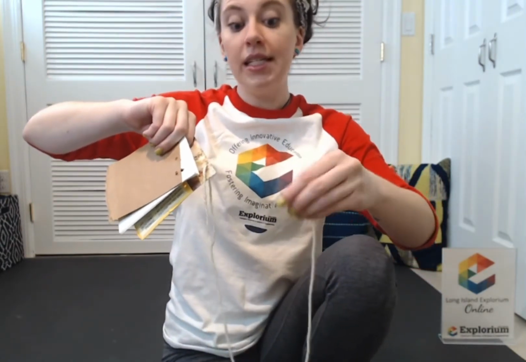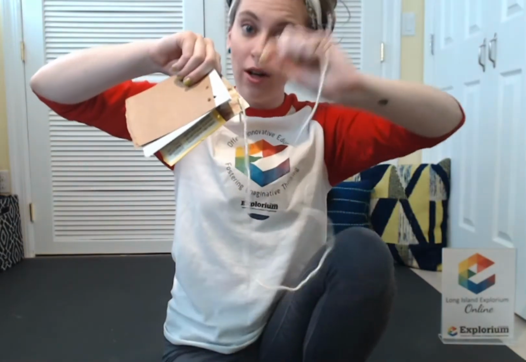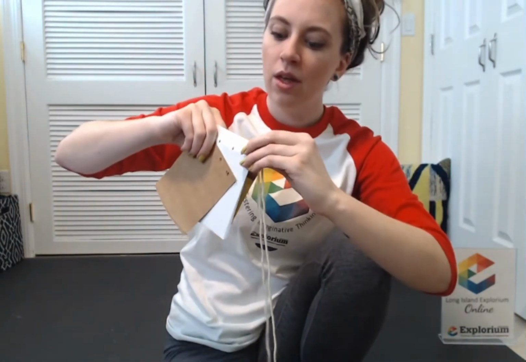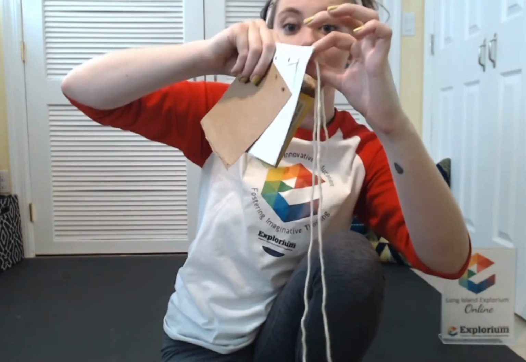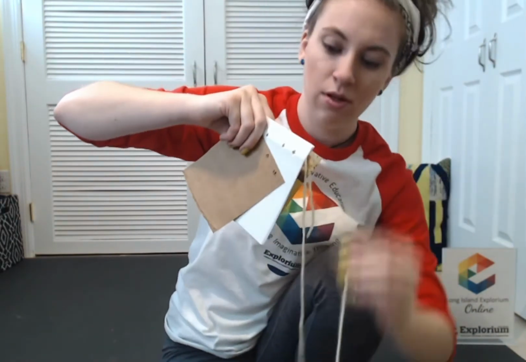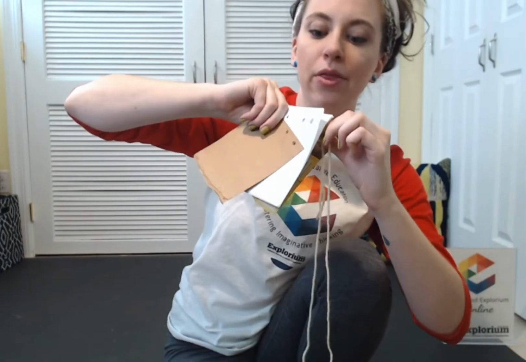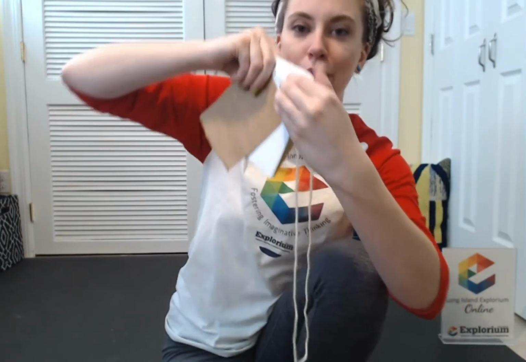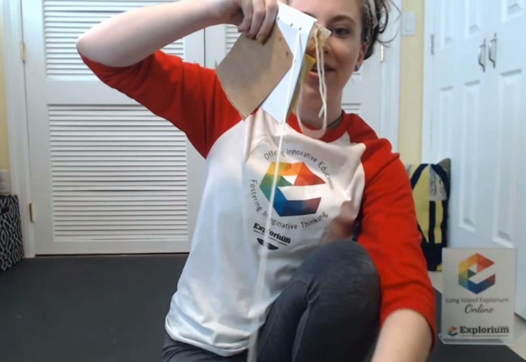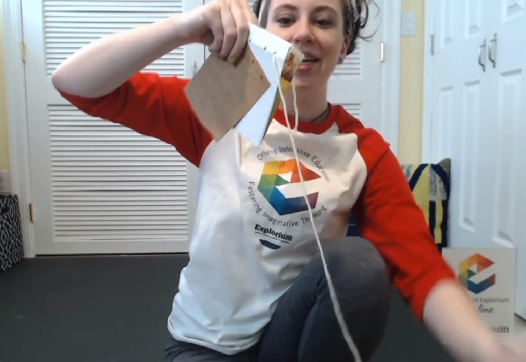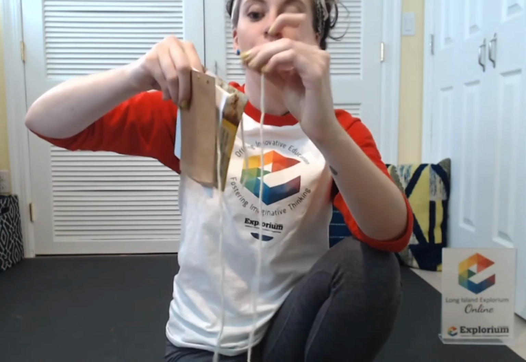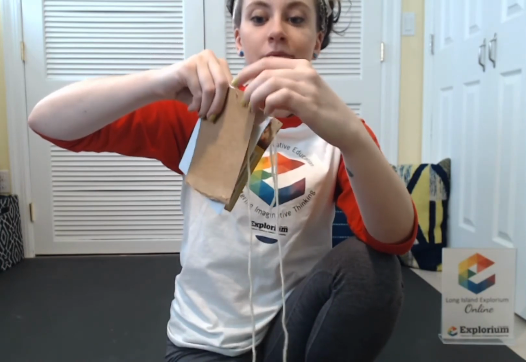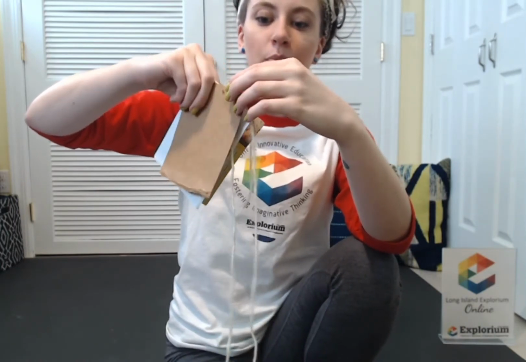Then we continue. We take our long, long end of string and we put it just through the bottom hole on the pages. Oop, on the pages. We pop it right through and pull it through the other side. Good. Then the last part is, of course, to put it through the back cover. Give it a pull.